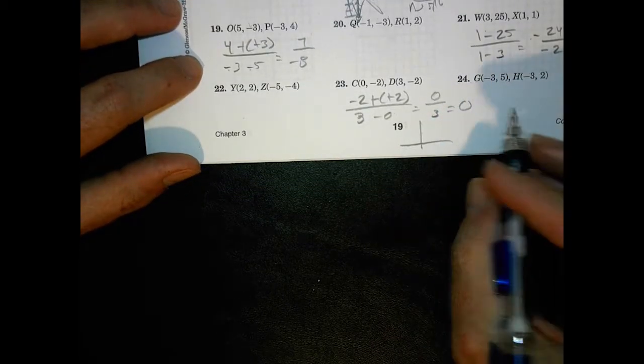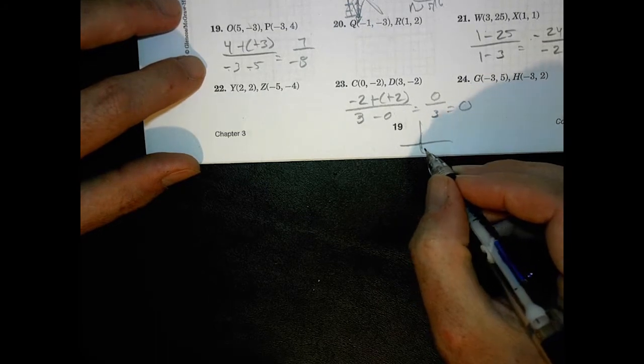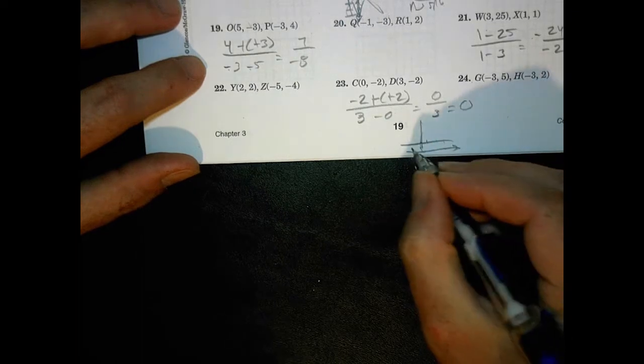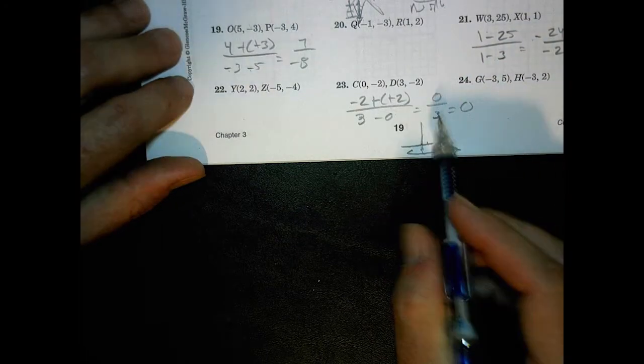This one's just going to be a little weird because if I graph this one out here, here's 0, negative 2, 3, negative 2, I end up with a line like this. So when your slope is 0, it's going to go straight across, making a horizontal line.